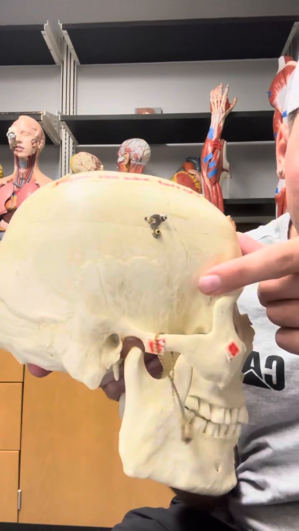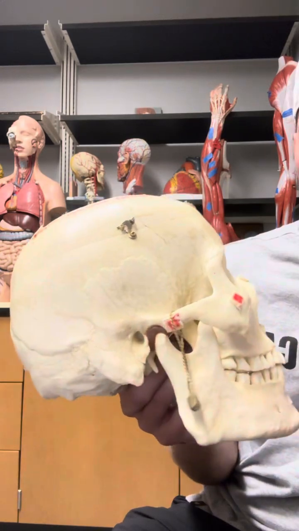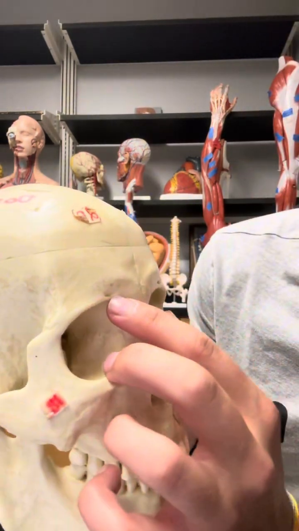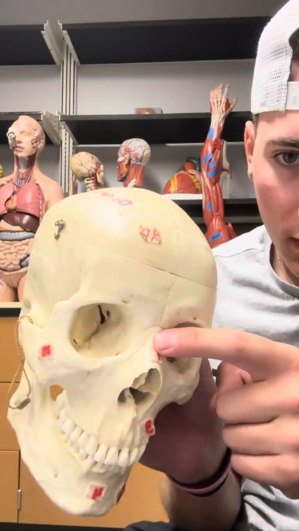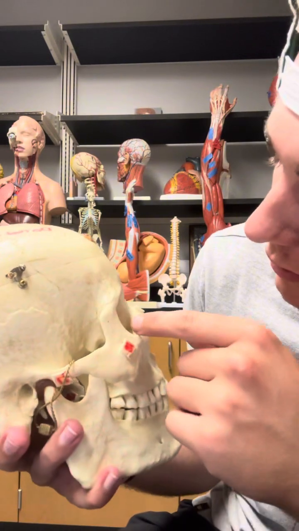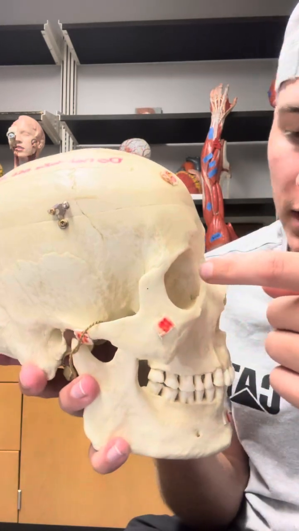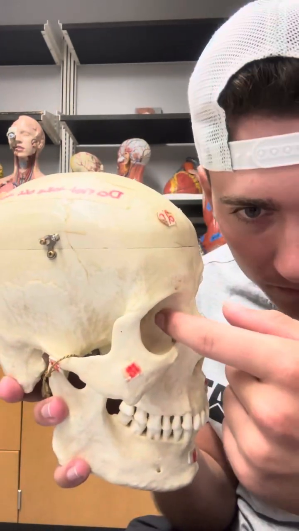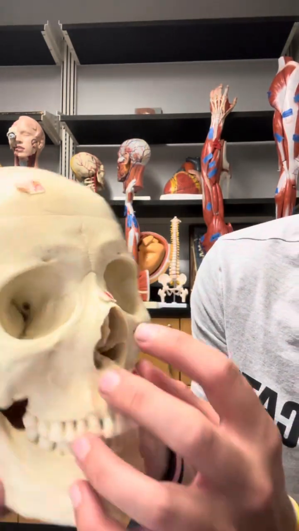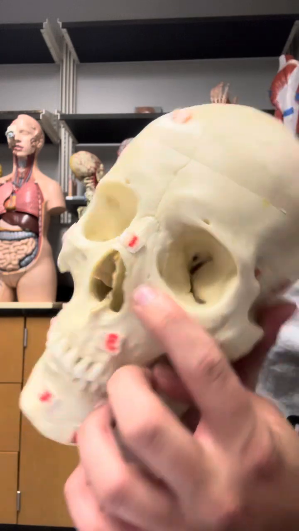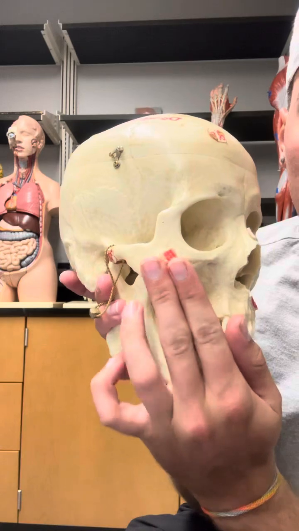And the sphenoid is right here. I don't know if you can tell. We have the supraorbital foramen there. We have the nasal bone here. We have the lacrimal bone inside of there, right there. And then the ethmoid bone right behind it, in there somewhere. And also the maxilla, which is right there. And the zygomatic bone, which is right here.